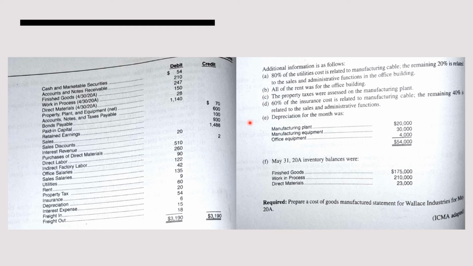And depreciation for the month is as follows. So manufacturing plant is 20,000, manufacturing equipment is 30,000, office equipment 4,000. Inventory balances are as follows. So finished goods is 175, work in process is 210, and direct materials is 23. So what is asked here is for us to prepare a cost of goods manufactured statement for Wallace Industries for May 28.